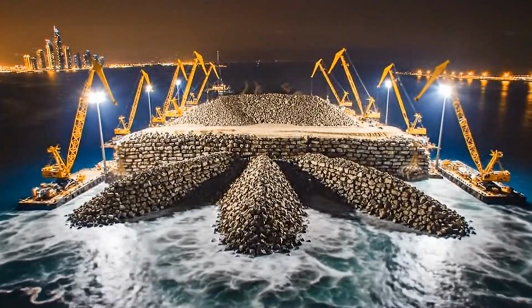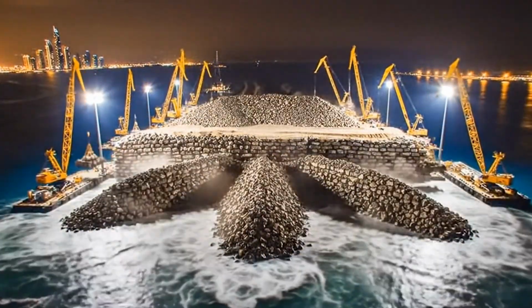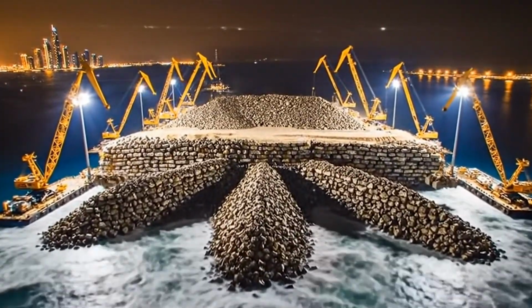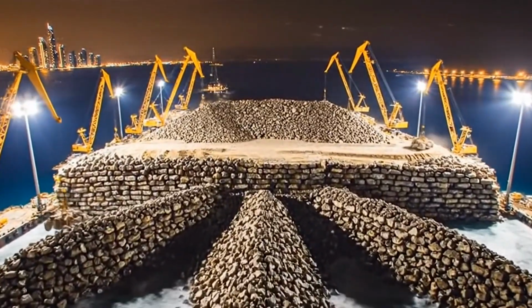Vibro-compaction starts. Deep compaction equipment penetrates the sand layers. Vibration densifies the ground. Future settlement is reduced. Compaction work repeats across all fronds. Spacing follows engineering patterns. Uniform strength develops.